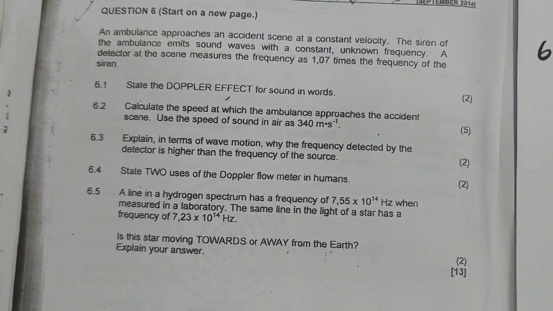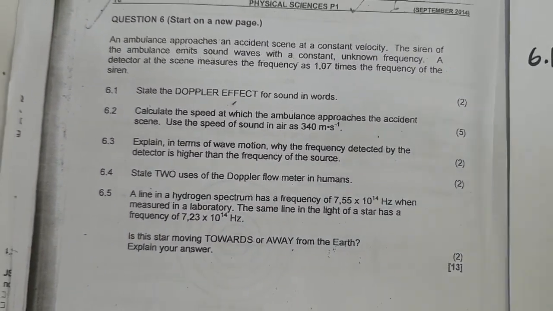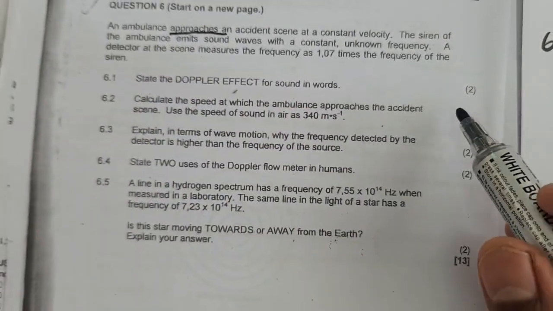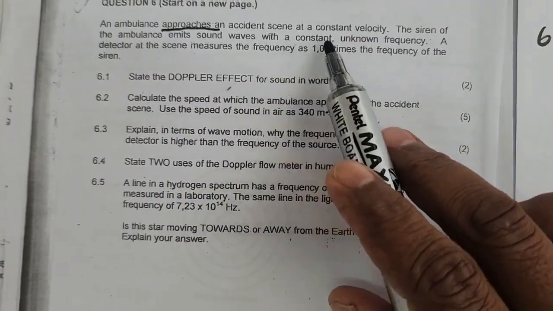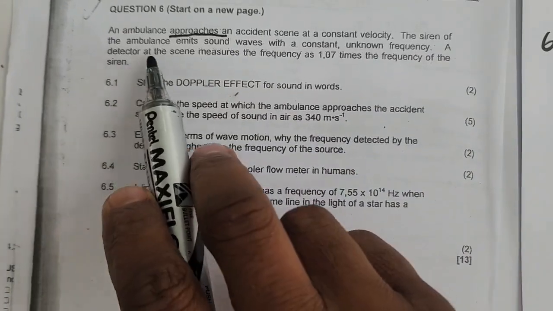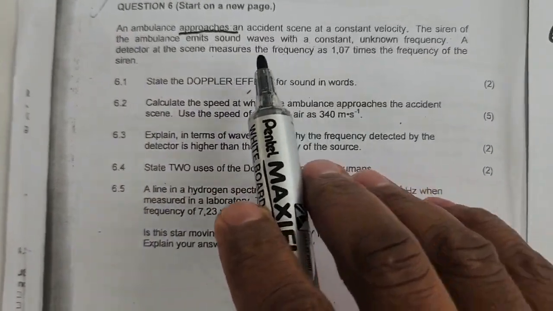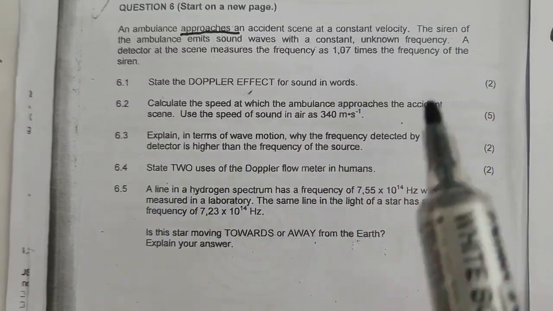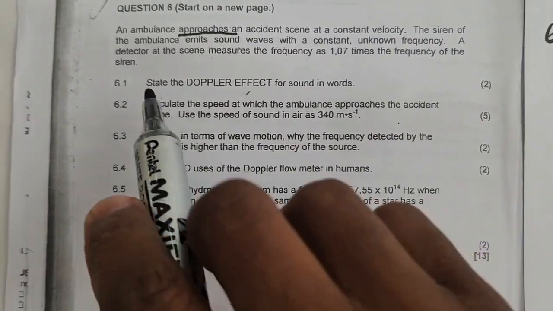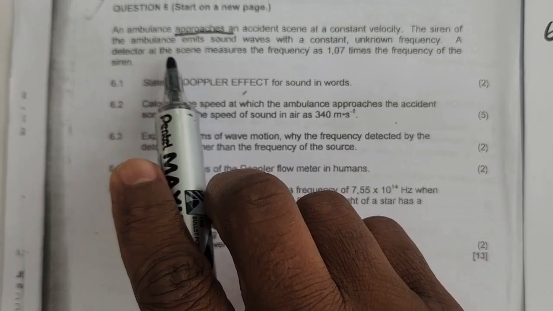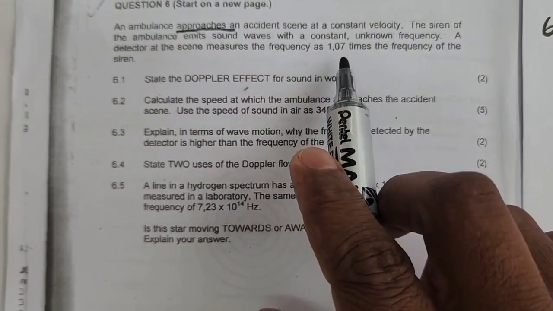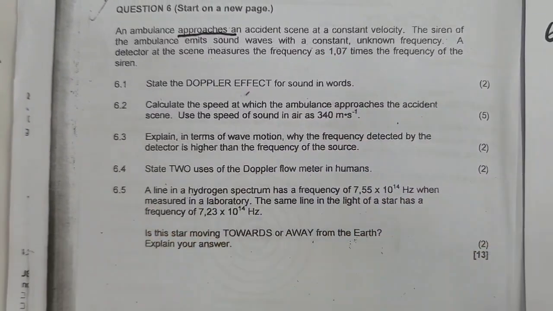They say to us, an ambulance approaches an accident scene. Approaches, you have to underline the word approaches. Movement is towards. The ambulance moves at constant velocity. A siren of the ambulance emits sound waves with a constant unknown frequency. Fs is not known. A detector at the scene measures the frequency as 1.07 times the frequency of the siren.